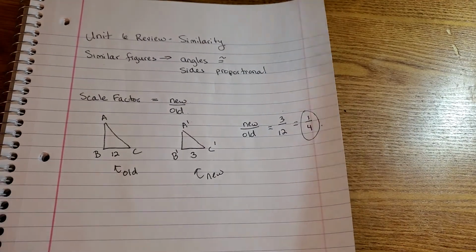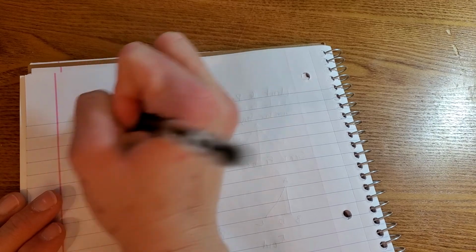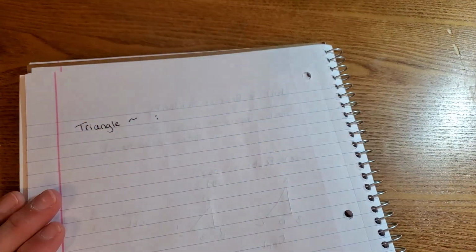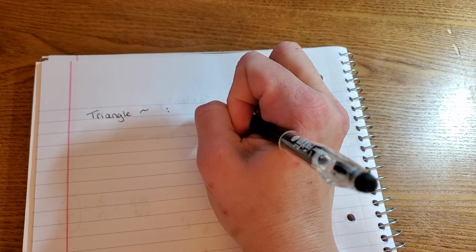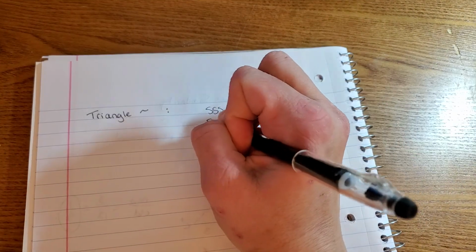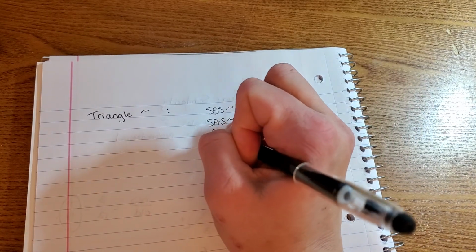All right, one of the big things that we did learn in similarity was triangle similarity. And there were 3 different ways to prove triangles similar. You had side, side, side similarity, side, angle, side similarity, and angle, angle similarity.